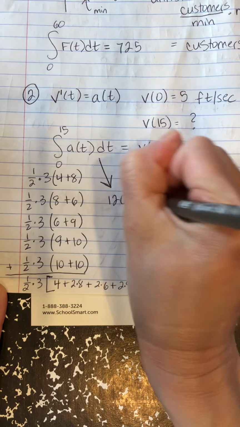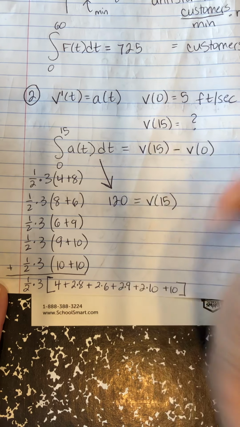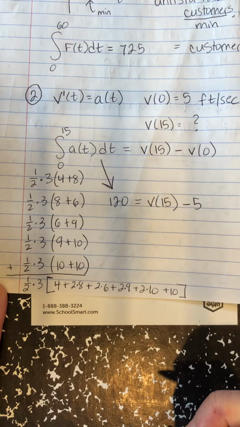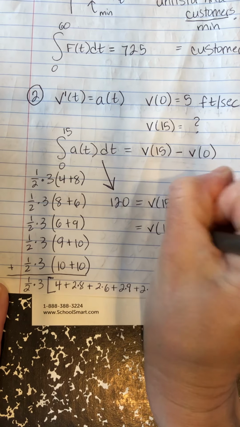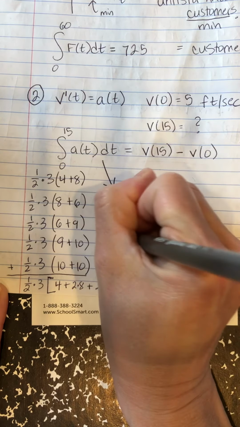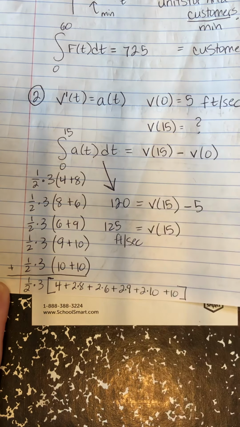So we want to find the velocity at 15. We know that the velocity at 0 is 5. So now I can solve for the velocity at 15, and it's 125 feet per second.